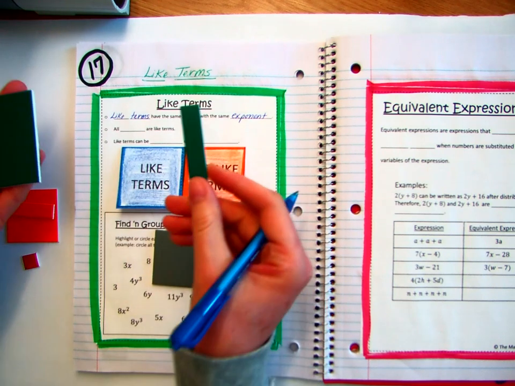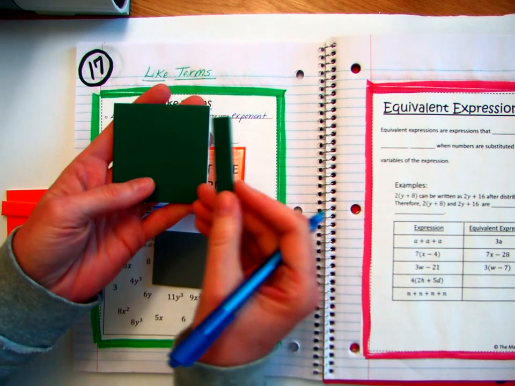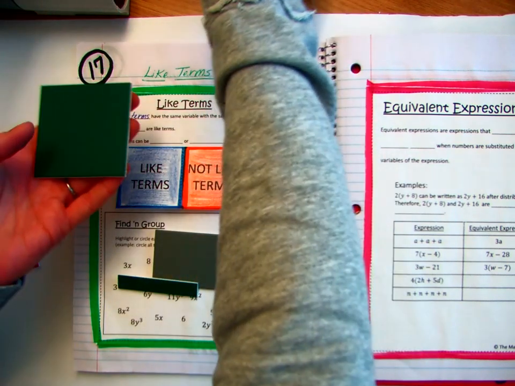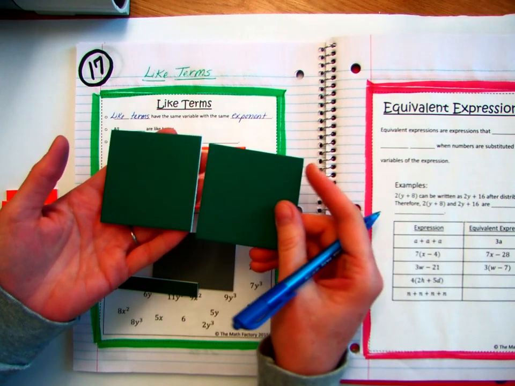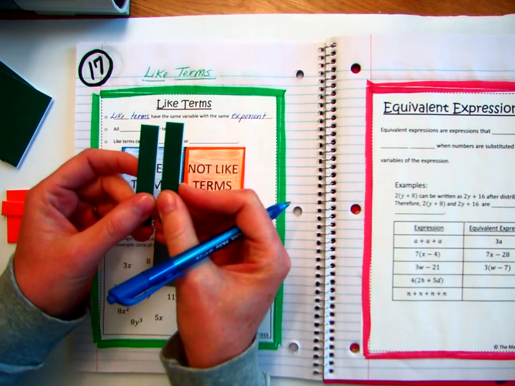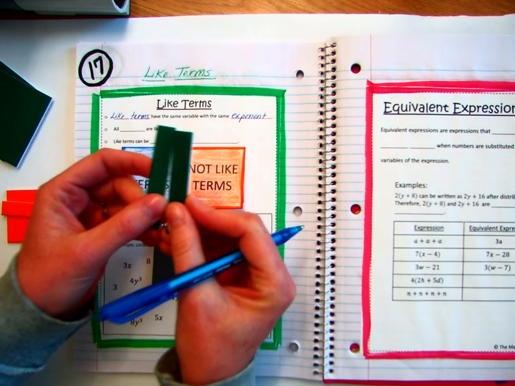So the exponent on this one is 1. The exponent on this one is 2. That proves that these are not alike. Now if I have 2 of these with each an exponent of 2, they would be alike. Just as if I had 2 of these with their singular exponents, these 2 would also be alike. That's what they're talking about there.